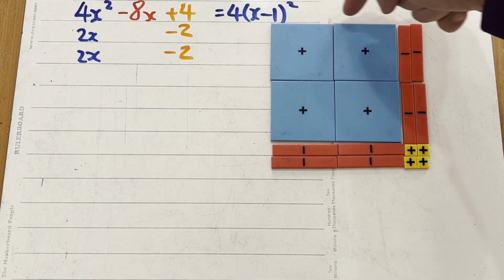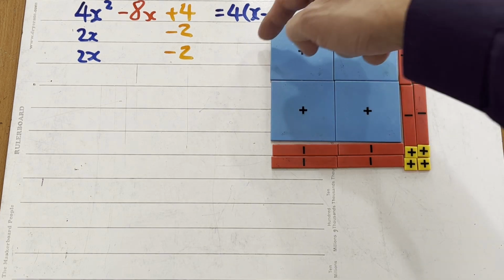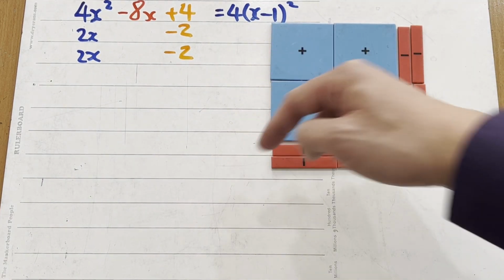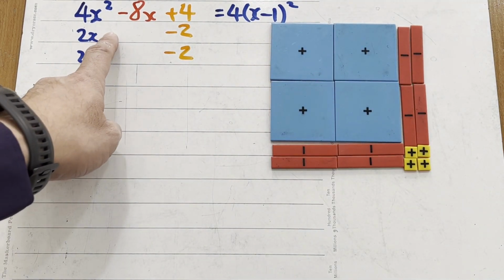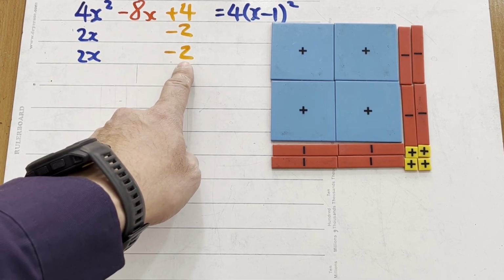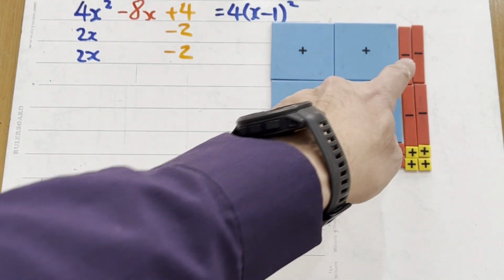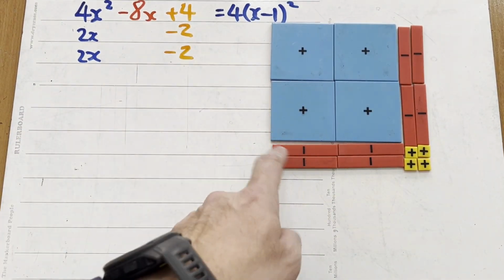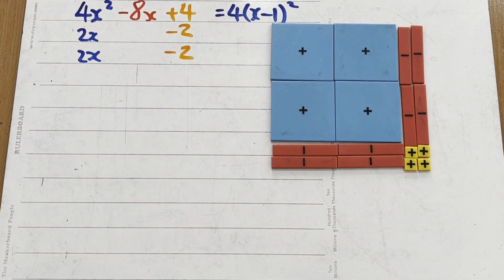This side is 2x minus 2. This side is 2x minus 2. So when I multiply diagonally, 2x times negative 2 gets us negative 4x, and 2x times negative 2 gets us another negative 4x.